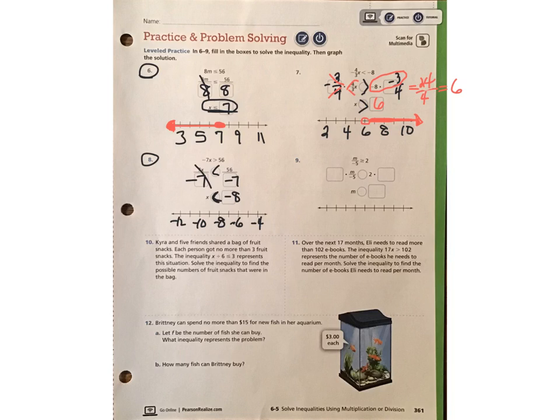You should have gotten x is less than -8. Remember that because you divided by -7 on both sides, you have to switch your inequality sign around to be a less than sign instead of a greater than sign. So now as you go to graph it, you know that you're going to have an open circle at -8. And you're going to be shading in the less than direction, which is to the left.